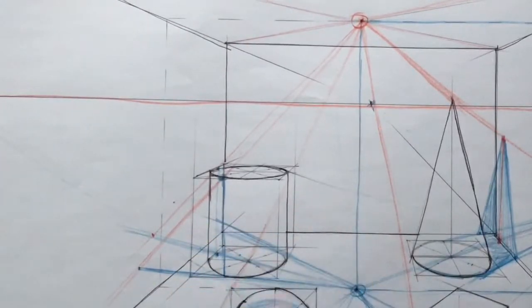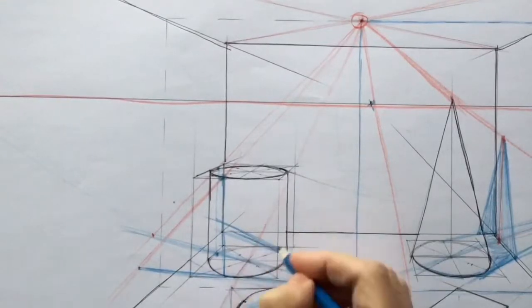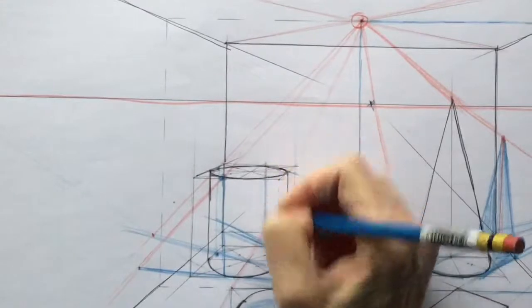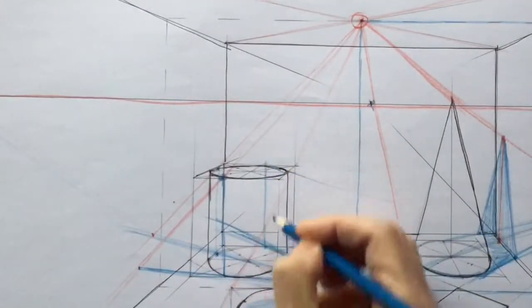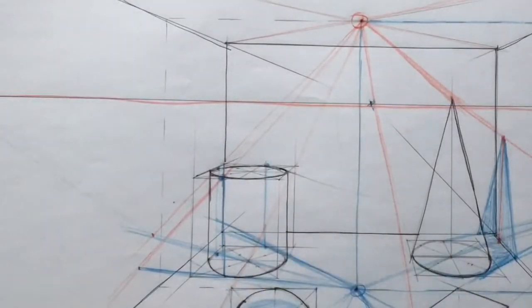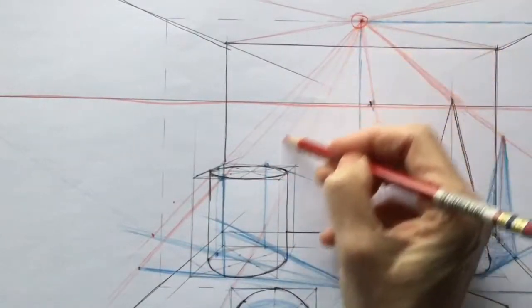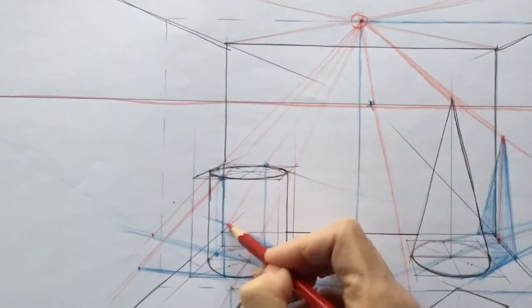My pencil's too dull now. I really should have stopped and sharpened it. So don't let that happen to you. So here's now my other part, my other dot, where that touches here. So there's my other dot. So I go from here through here, and there's my other dot.